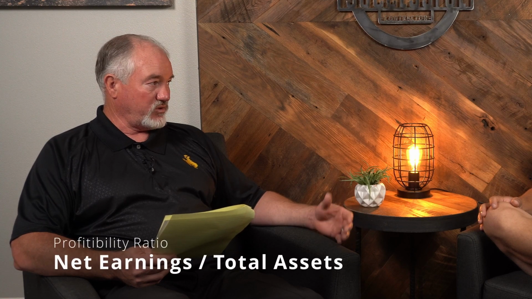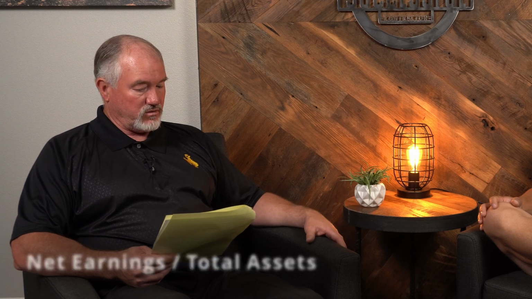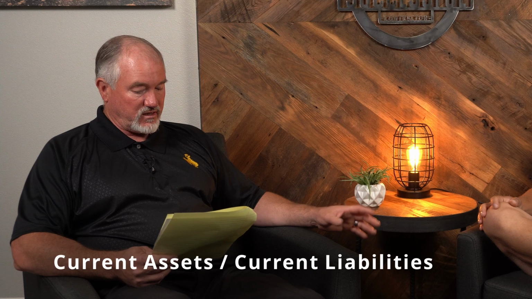Your profitability ratio, and again this is all over the map, is your net earnings divided by your total assets, because it tells us how efficiently your assets are being utilized. Then days of cash for a construction contractor. Cash is king, so you want a significant amount of days of cash, preferably 30 days to 6 months of cash on hand at year end. And we already talked about the current ratio, current assets divided by current liabilities. We want it somewhere between 1.25 and 2. There are all kinds of different ratios, but those are the ones we key on the most.